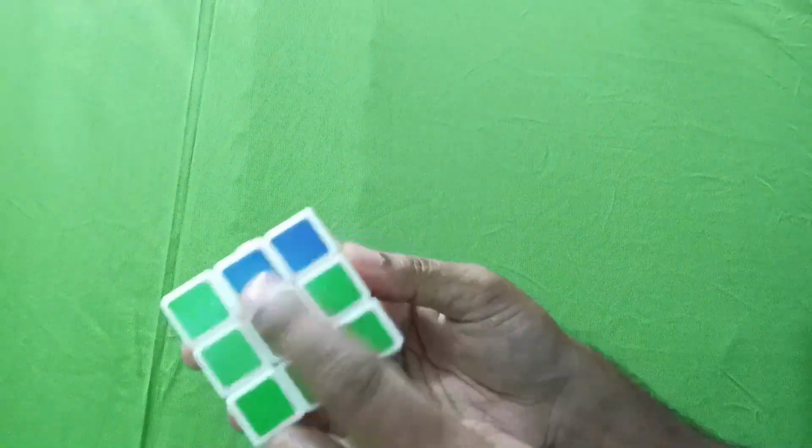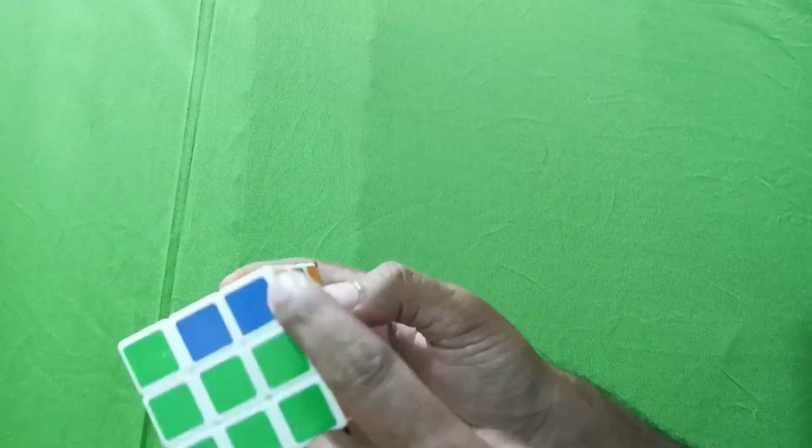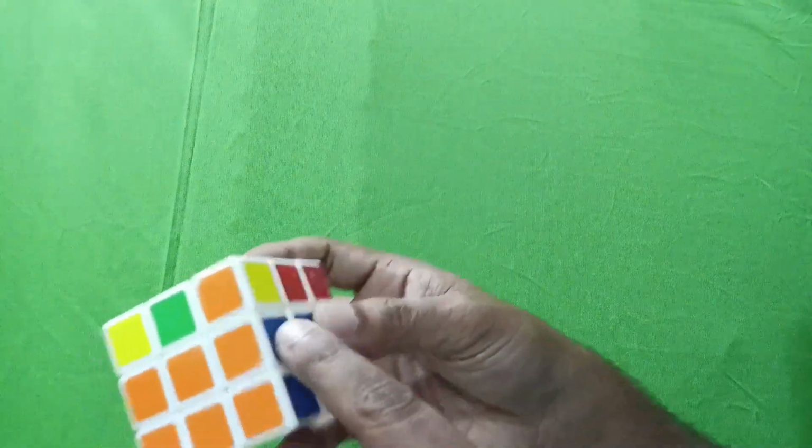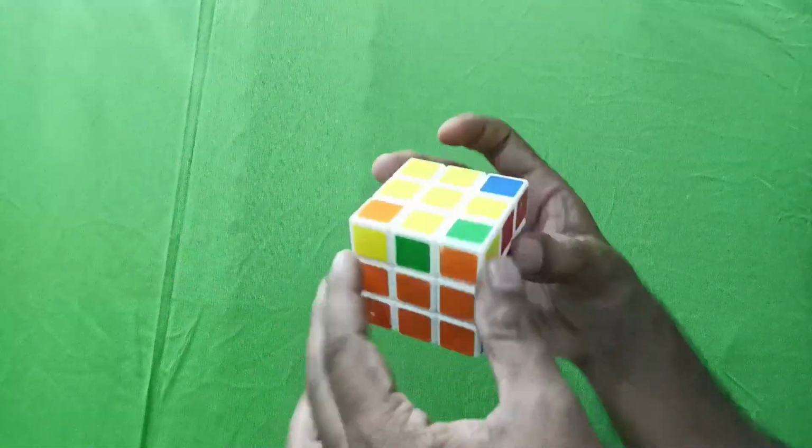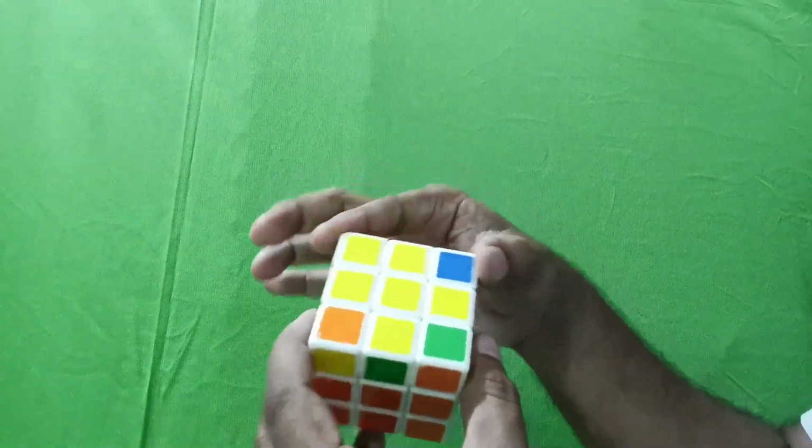But this corner has one blue color, but the other two faces don't have blue color. So this is a wrong edge. Similarly, this edge also is not matching with the side. These two are wrong edges. These two are right edges.